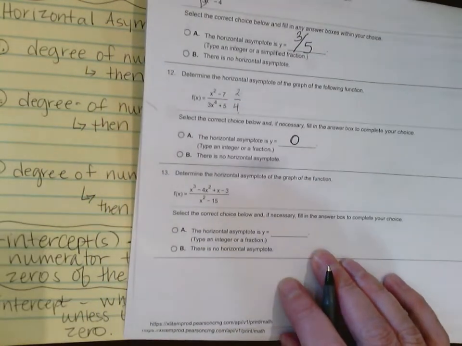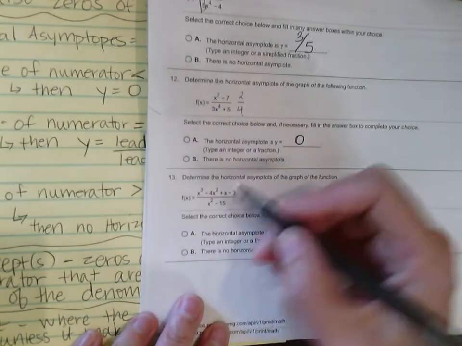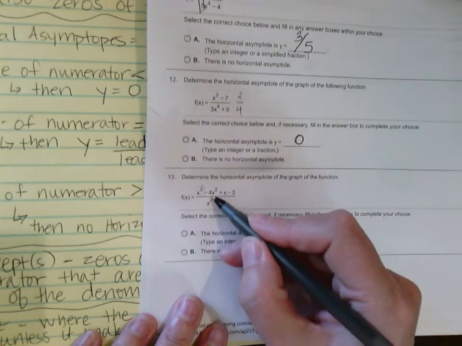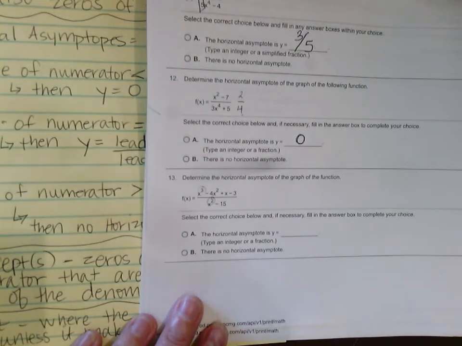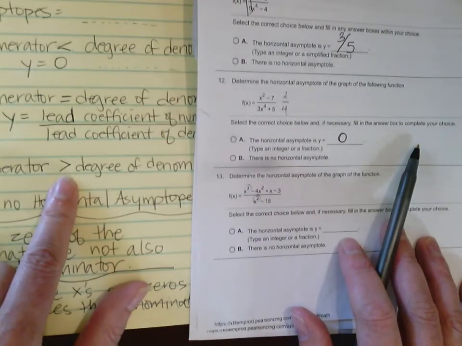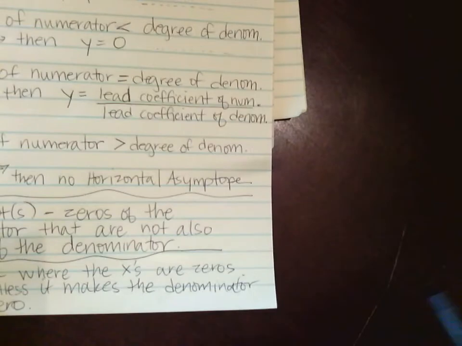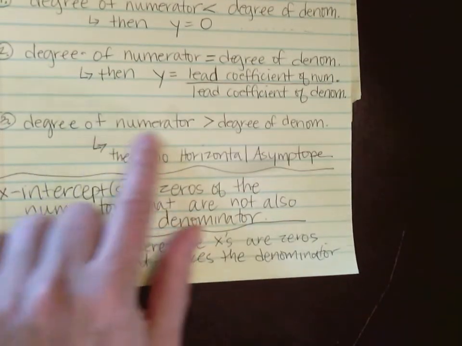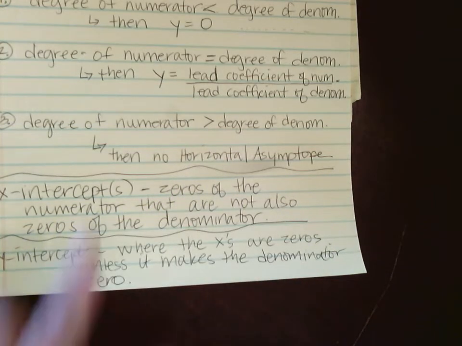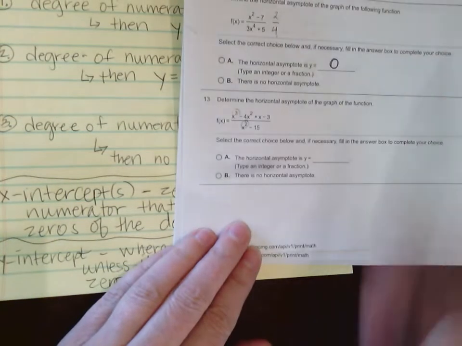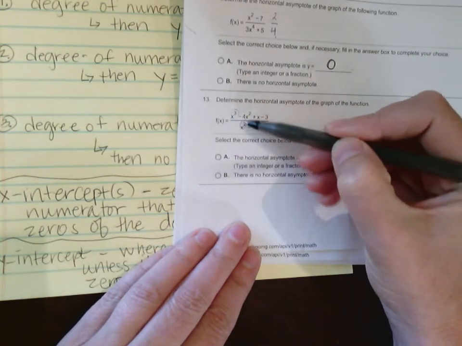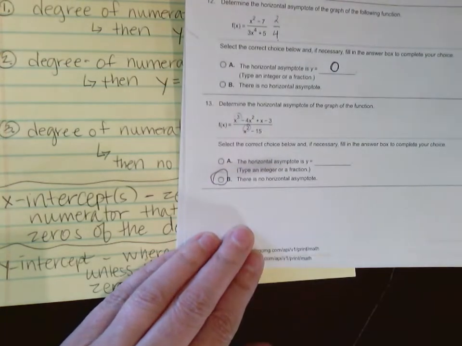Number 13. Let's see, the degree of the numerator is 3. The degree of the denominator is 2. So since the degree of the numerator is greater than the degree of the denominator, it's this third situation, right? The degree of the numerator was greater than the degree of the denominator, which means there is no horizontal asymptote. So top bigger than bottom, no horizontal asymptote.